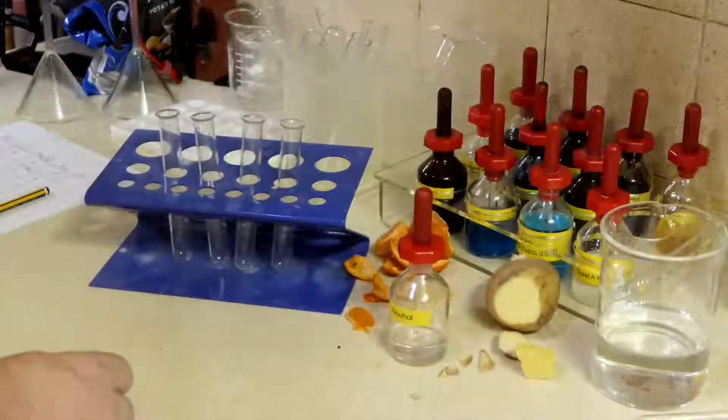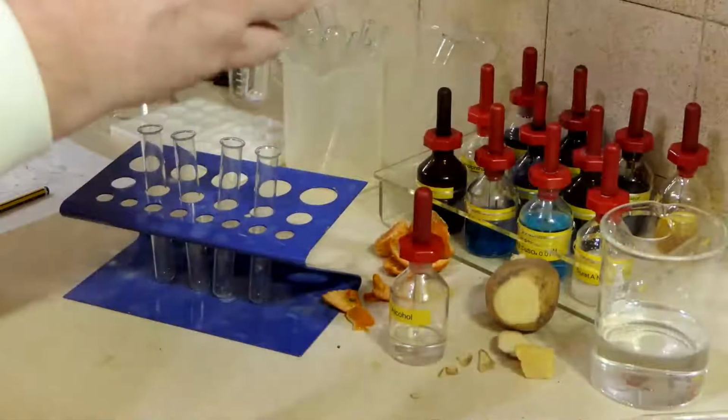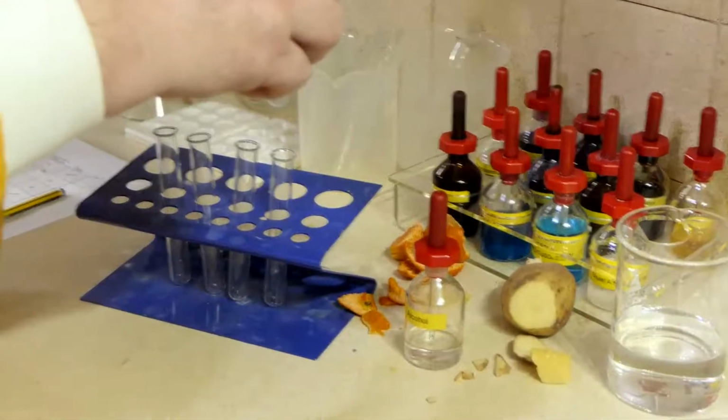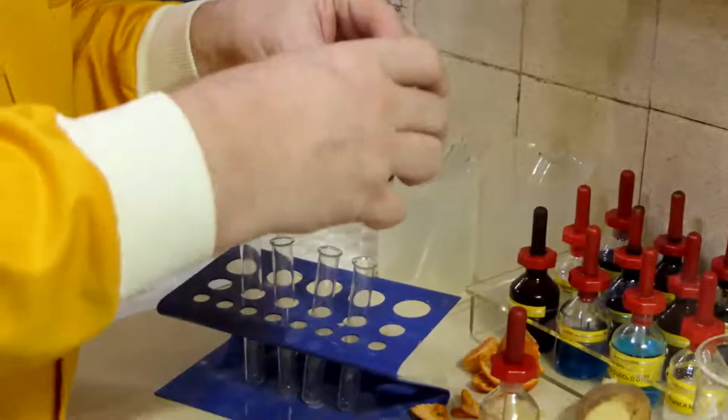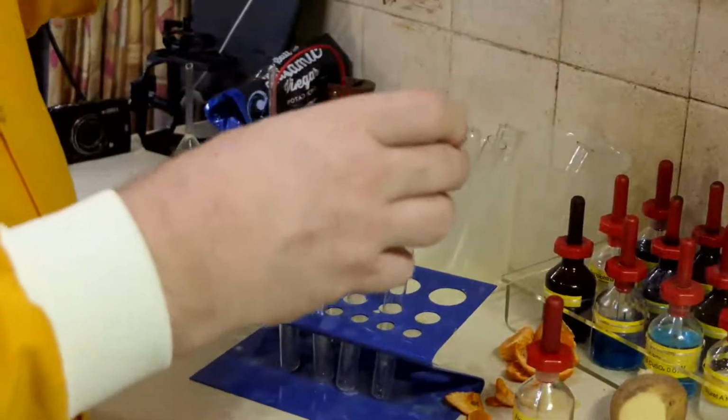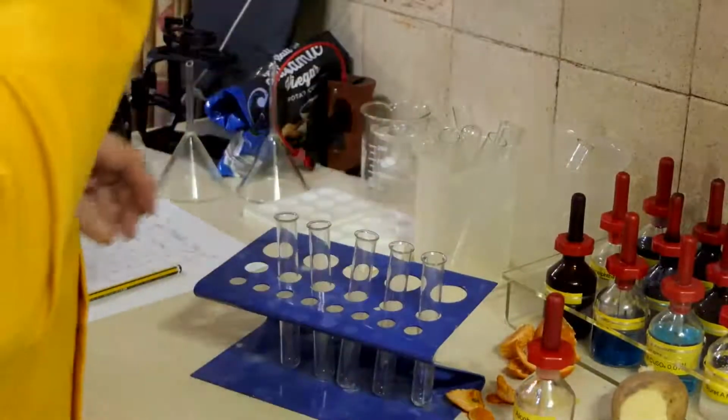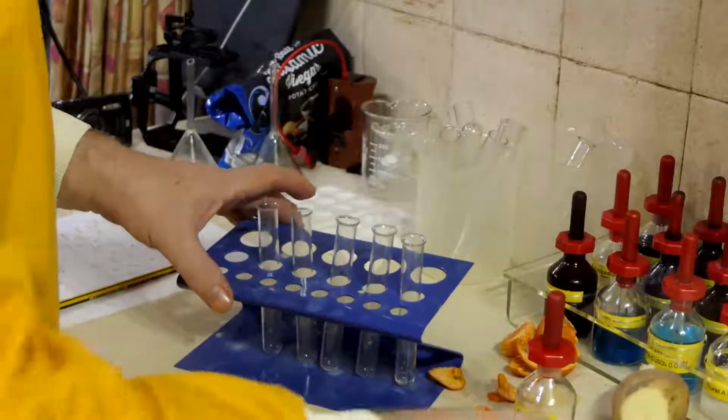Let's start with the egg. Getting quite practised at doing this now. A blob of egg. We want then some potato.